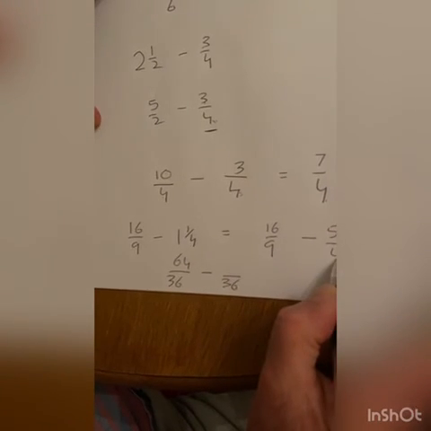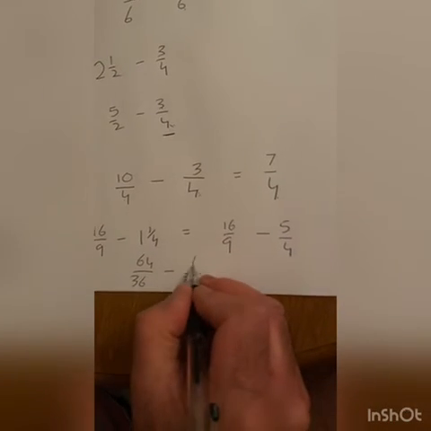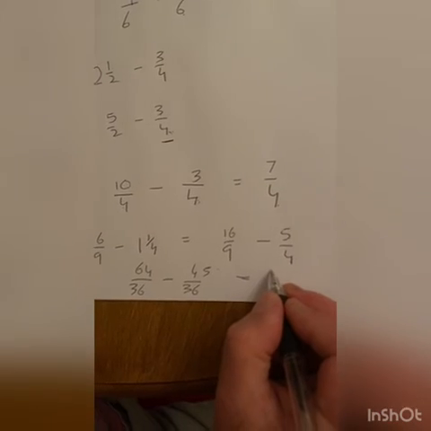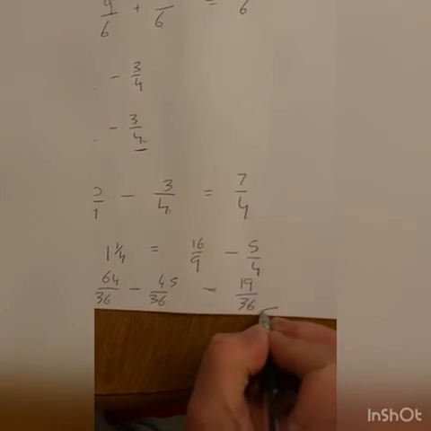And how many 4s into 36? 9. Do the same to the top. That gives you 45. 64 minus 45 is 19 over 36.